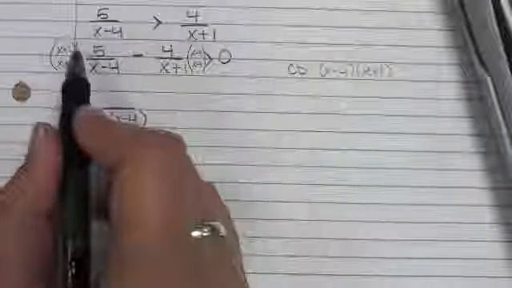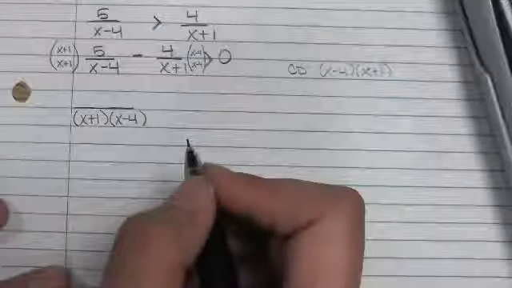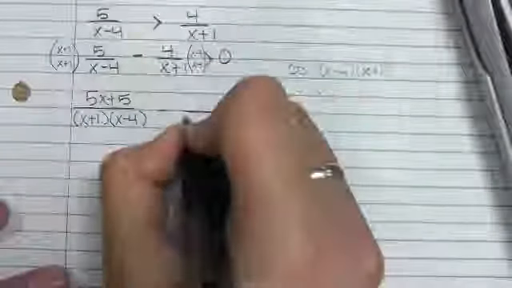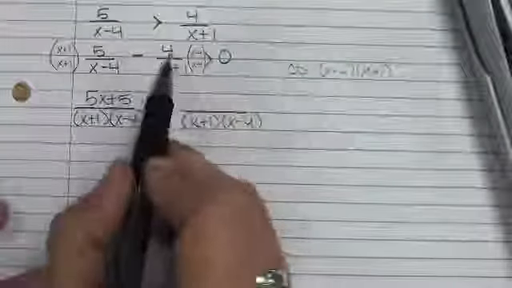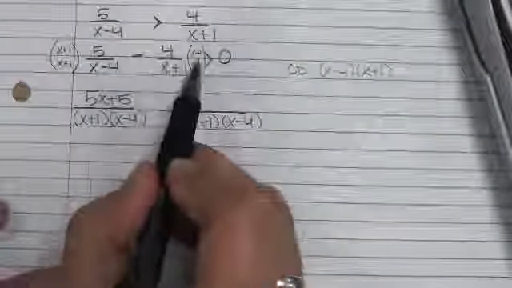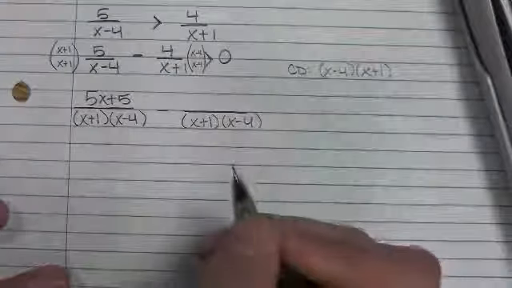And what do I get on top when I distribute the 5 to the x and distribute the 5 to the 1? 5x plus 5. Okay. And then my second fraction has the x plus 1 and the x minus 4. And what do I get when I distribute 4 times x and 4 times negative 4?